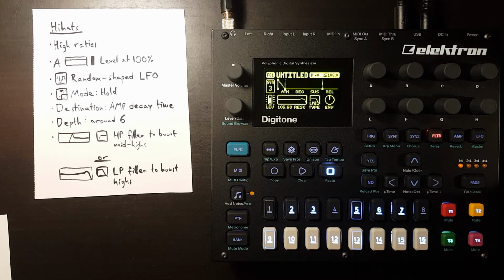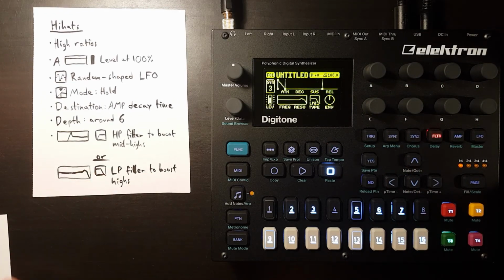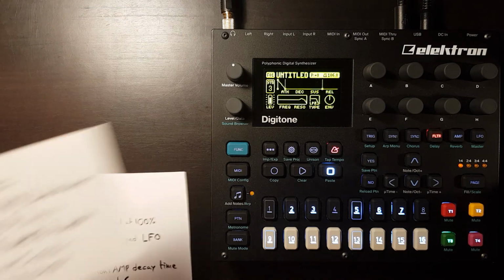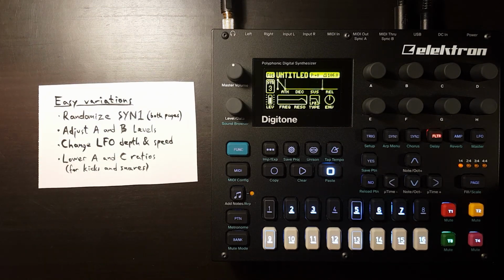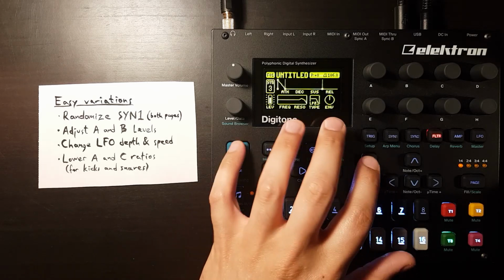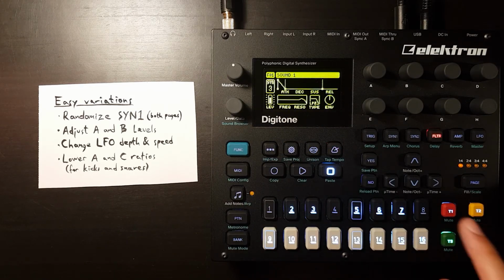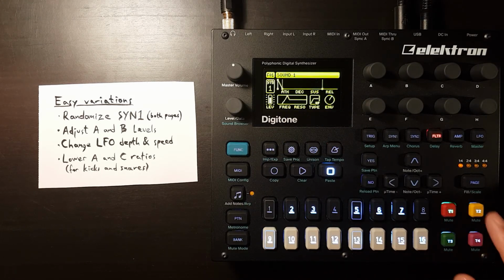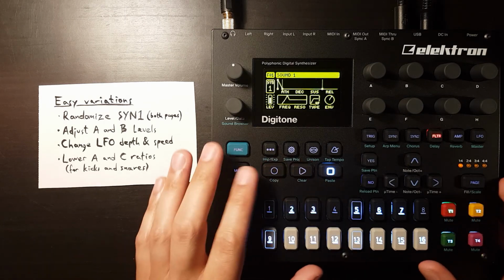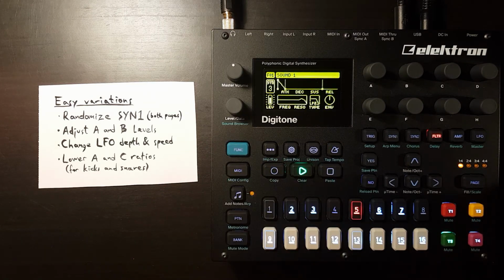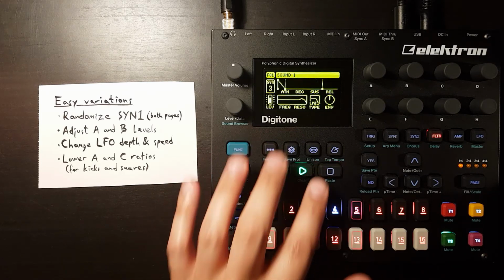And yeah, the next step is to make variations, which is really easy on hi-hats and slightly more difficult on kicks and snares. So let's just make a simple pattern. We already have this.